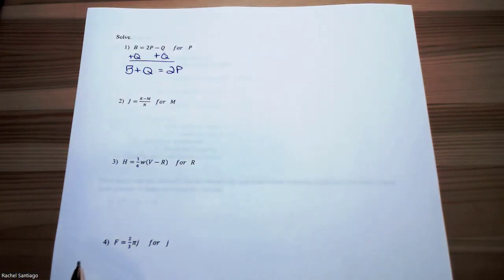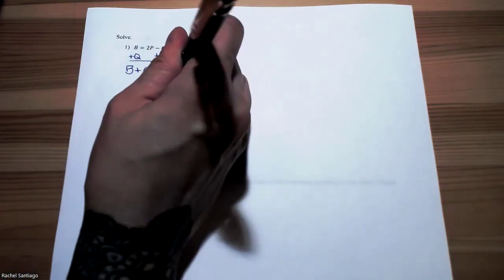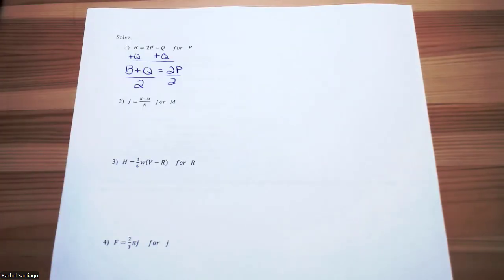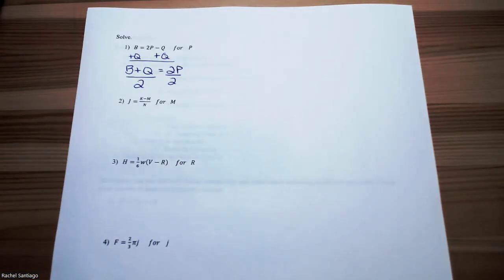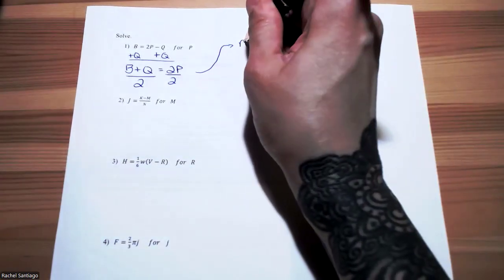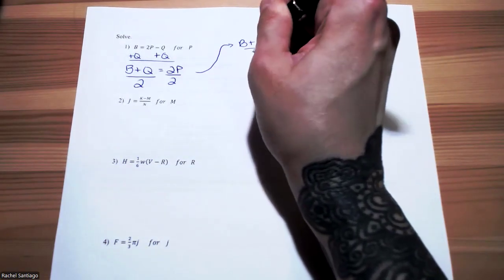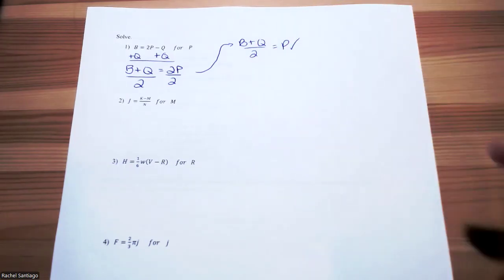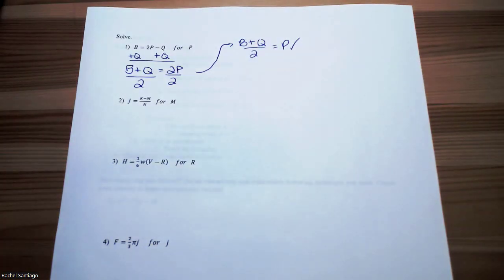I have one step left. I need to get P by itself, so I'm going to divide both sides by 2. So there's a couple ways to consider this. First, we could say that our answer is B plus Q all over 2. That's totally fine and acceptable, no big deal.